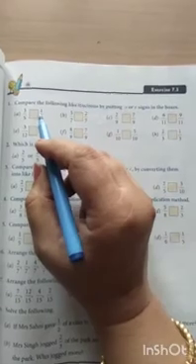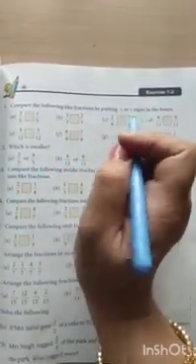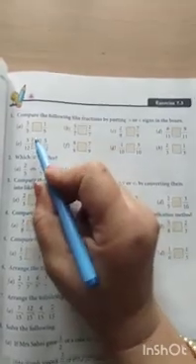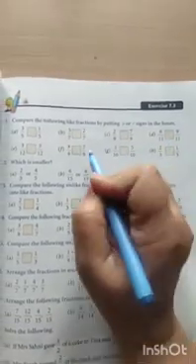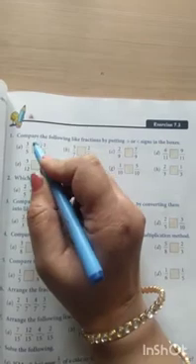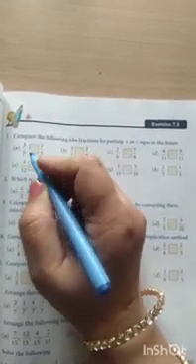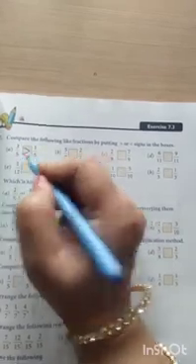Now we will do exercise 7.3. First of all, we will do the book work of that question. In the second question, we have to compare the following like fractions by putting the sign. Here you can see all the fractions are like fractions. Like fractions means the denominators are the same. And when the denominators are the same and we need to compare the fractions, we just check the numerator. Whichever numerator is bigger, that fraction will be bigger. Here 5, 5, these are equal. We will check 3 and 1. 3 is bigger, so the fraction with 3 is bigger.